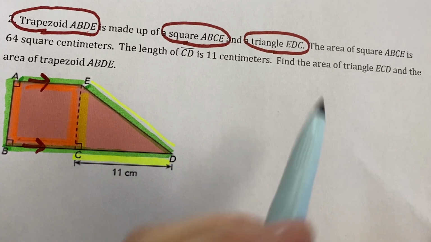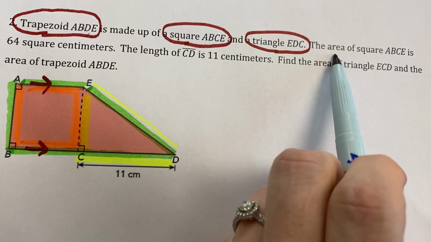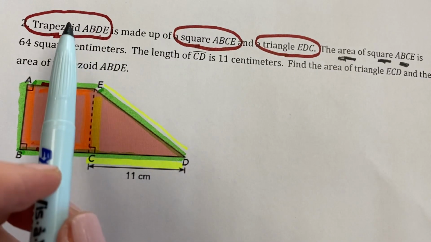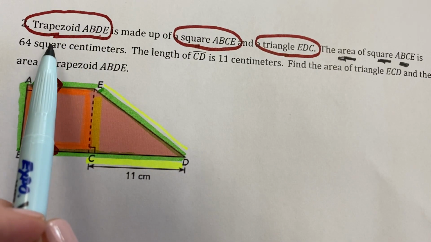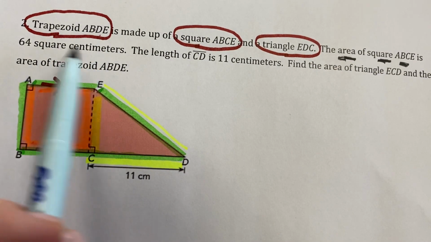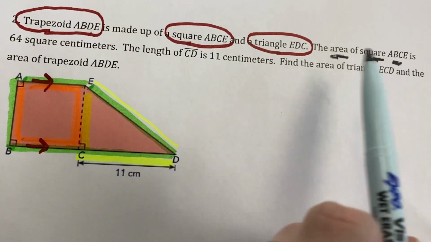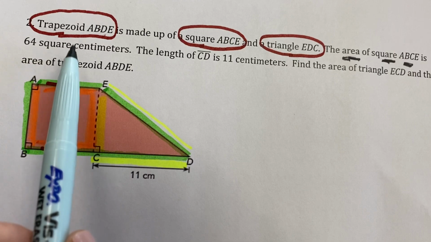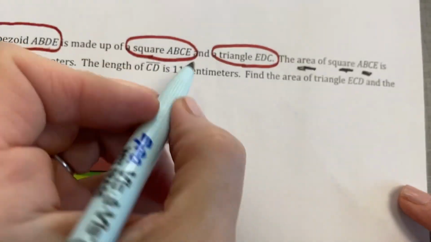The area, oh, interesting. The area of the square ABCE is 64 square centimeters. That is important. The area of the square is 64 square centimeters. Let's go over here and write that down. So we have a square.